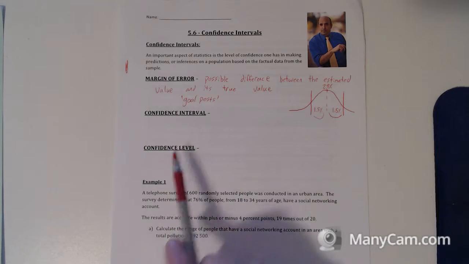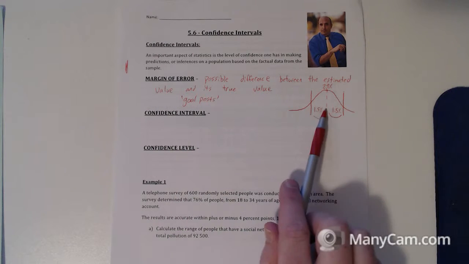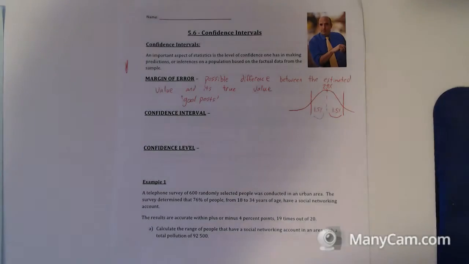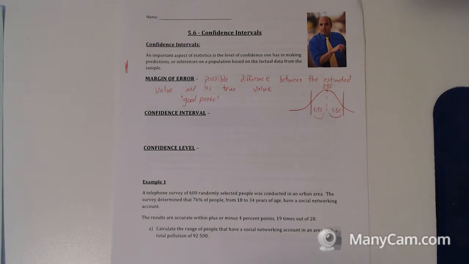And then we talk about confidence. So how often do we think it's going to be within these goalposts? Now, we can't guarantee 100% of the time it's going to be within these goalposts, but we'll have a certain confidence based on where the goalposts are. So confidence interval is the range where your estimate lies.